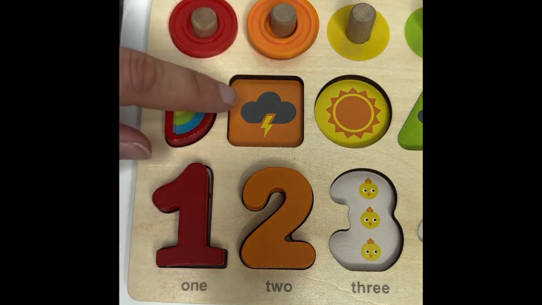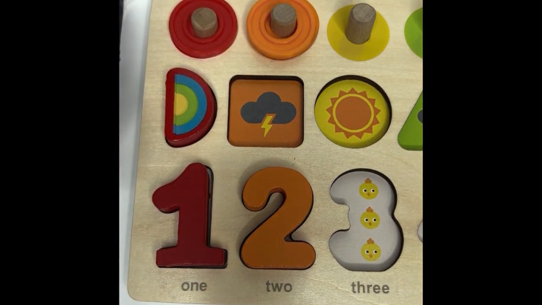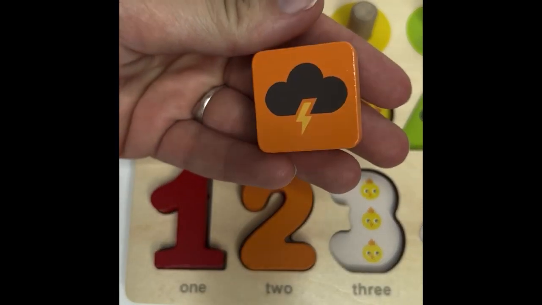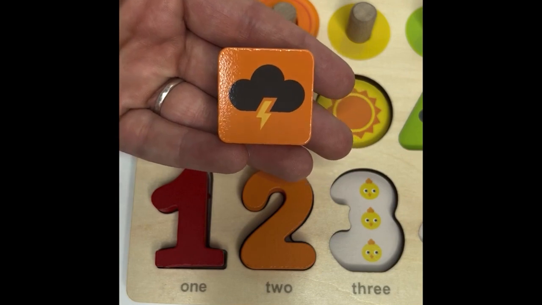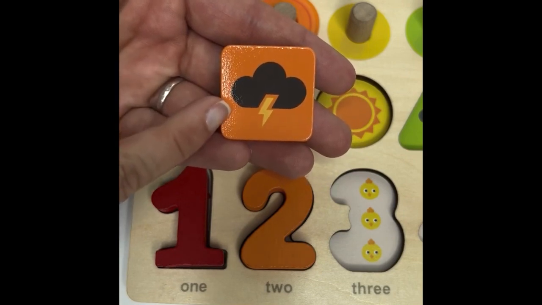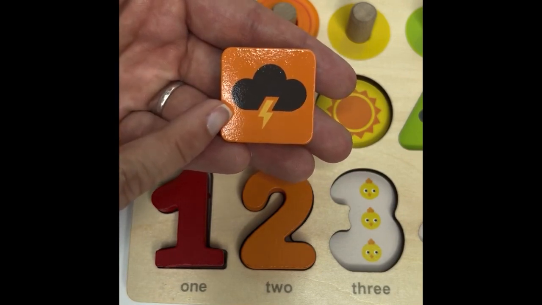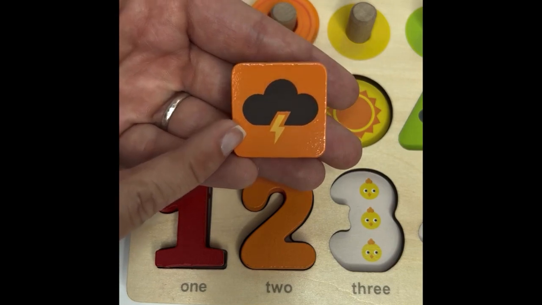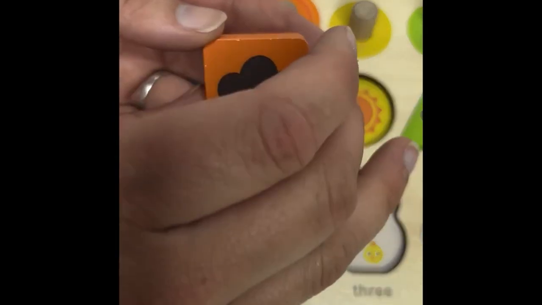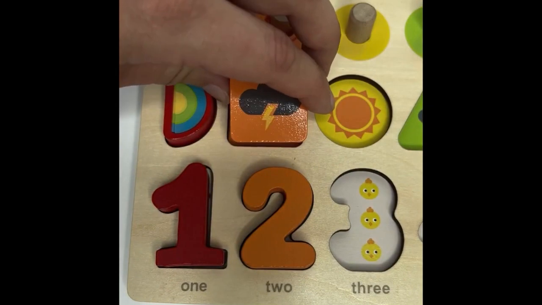We have a shape again. We have a shape with 4 equal sides. Do you recall which shape that is with 4 equal sides? That's right, a square. And on the square is a form of weather called lightning. Have you ever seen lightning in the sky? The thunder that follows can seem pretty scary.